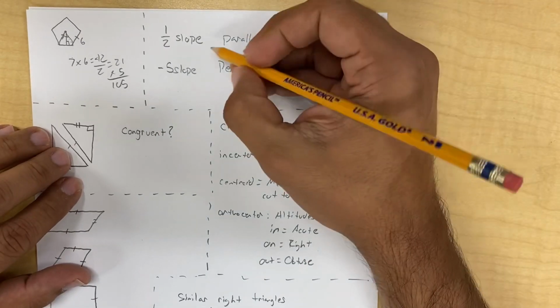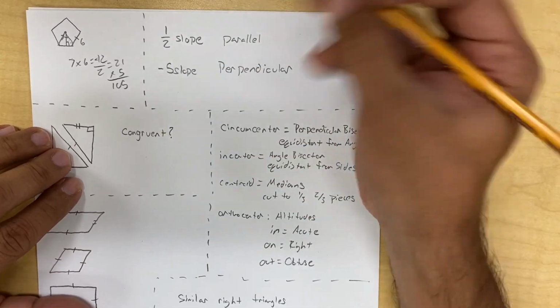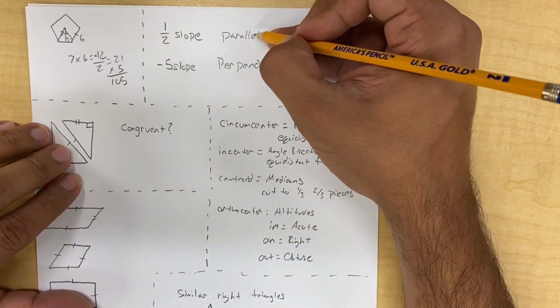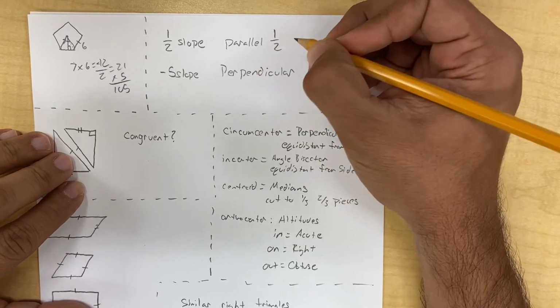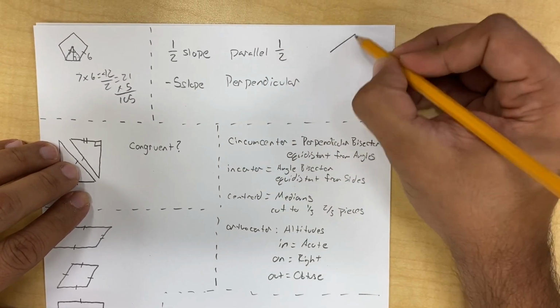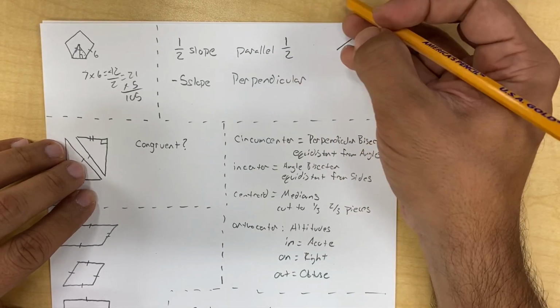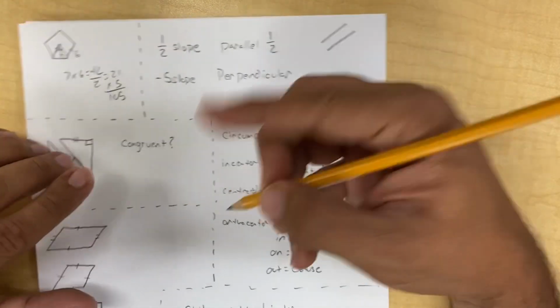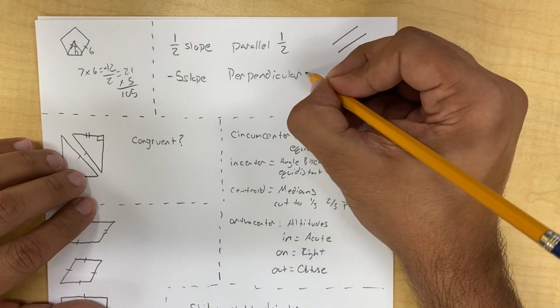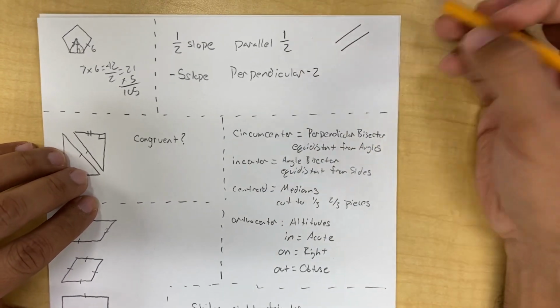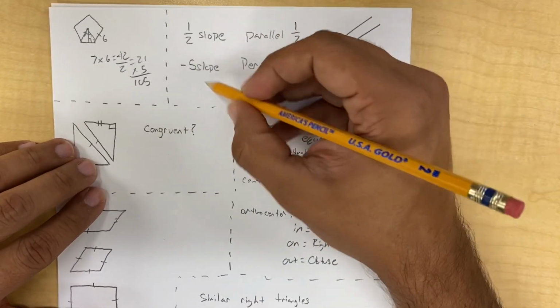Now, let's talk about parallel and perpendicular. So if the slope is 1/2, the parallel slope would be exactly the same, starting in different places so that it creates a parallel line. If you're looking for something perpendicular to 1/2, it would have to flip and change signs, causing it to be -2. Now, let's do -5 just in case, another example.